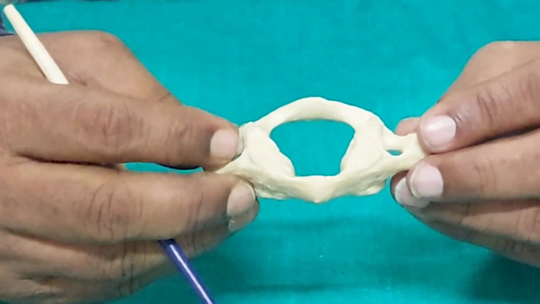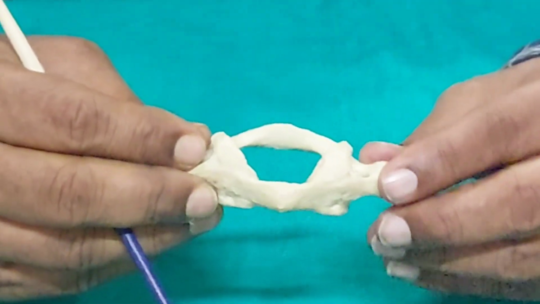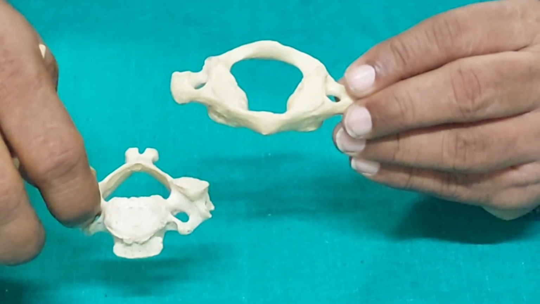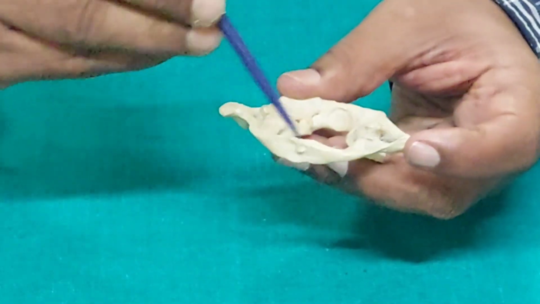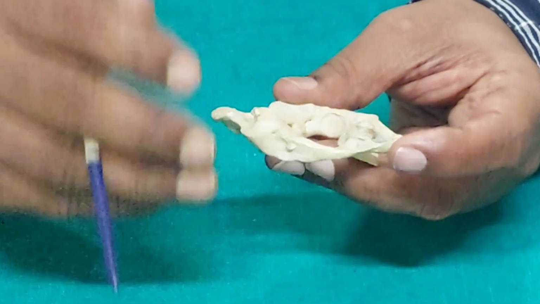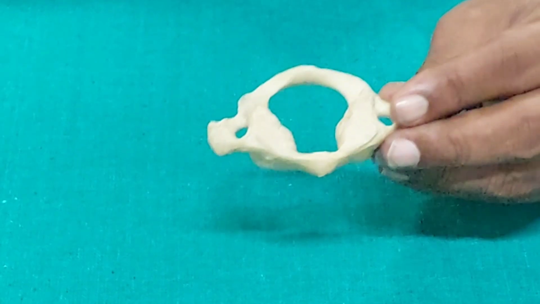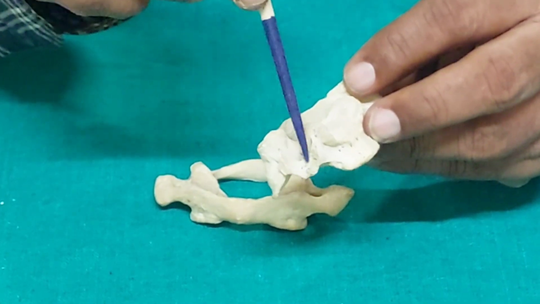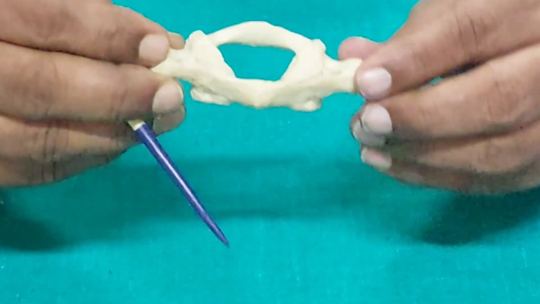Then what are the features which are not present in this first cervical vertebra? Number one, it has no body like that of the other cervical vertebra. Number two, no spinous process. Here you will get the spine, but here there is no spinous process or spine. And also no costotransverse bar here. Here this is costotransverse bar for the other cervical vertebra or typical cervical vertebra, but here there is no costotransverse bar.